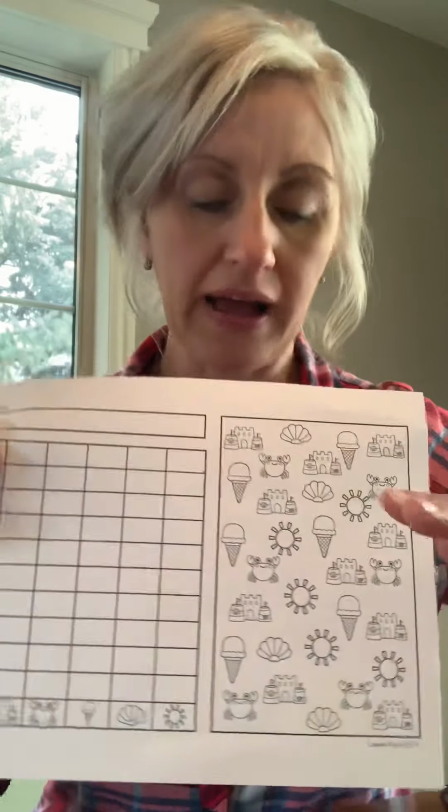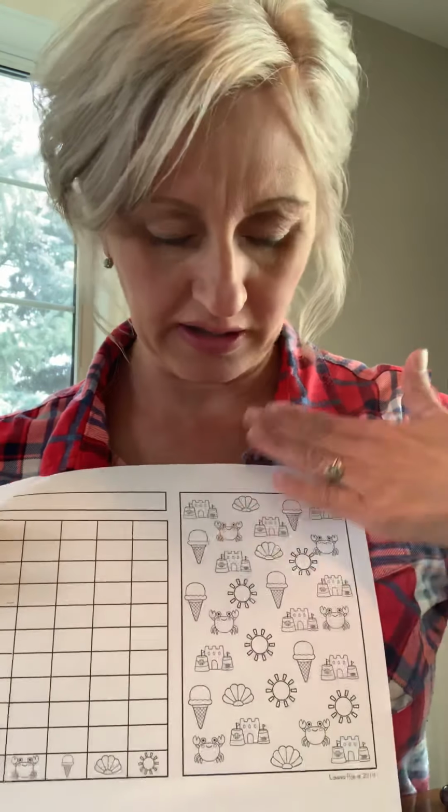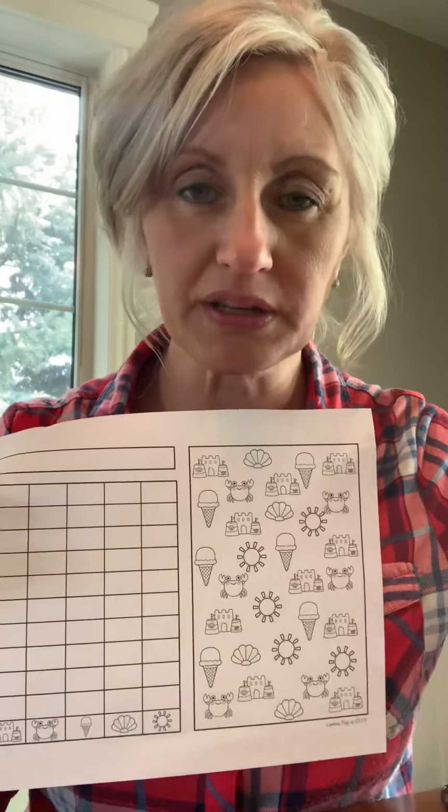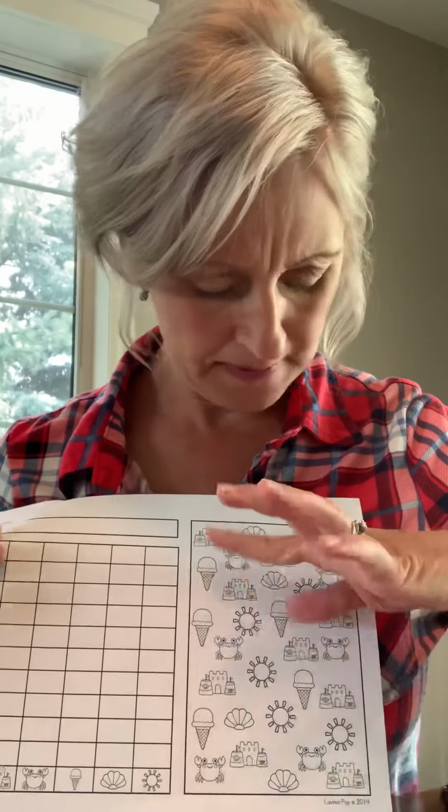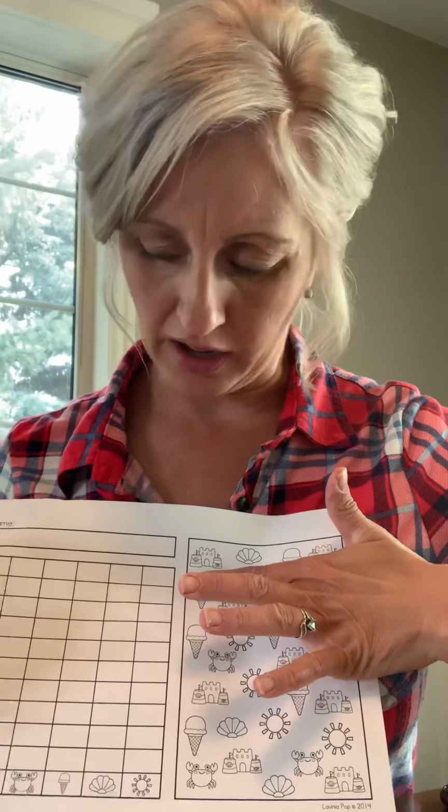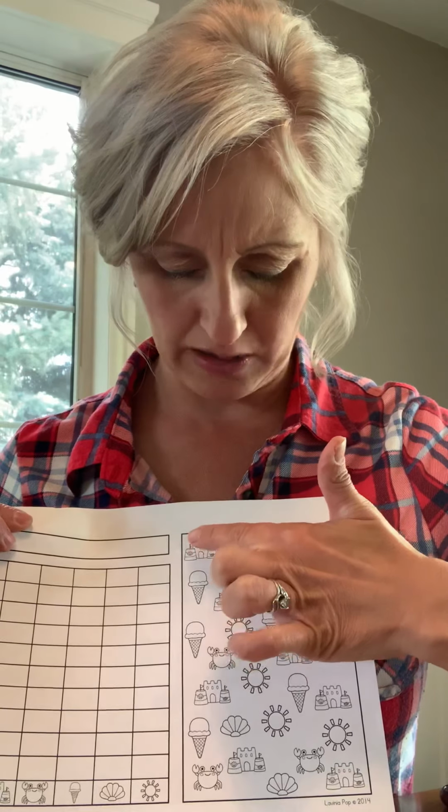So usually what I like to do when I'm working, I look at this picture and it would be really easy to get confused. So I usually start at the top and I count.